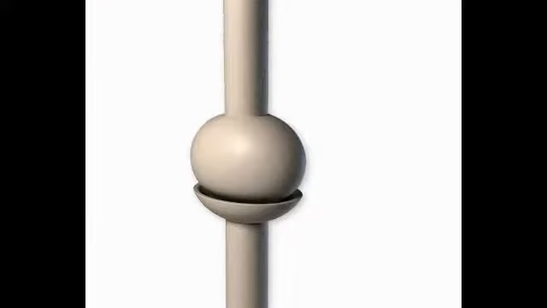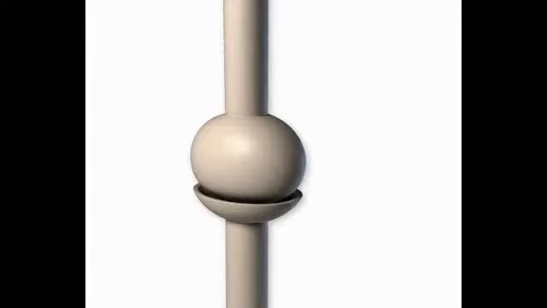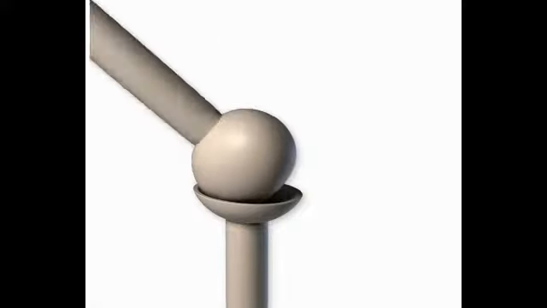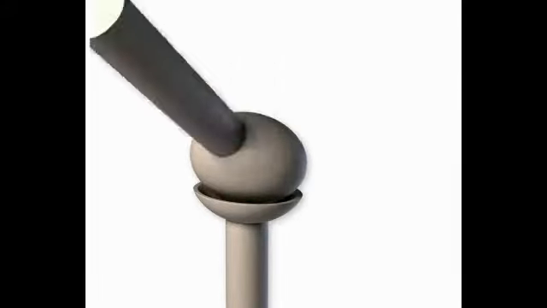And next we have this joint, which is also very similar to the saddle joint. This joint is found in your fingers and it can move in 2 directions.